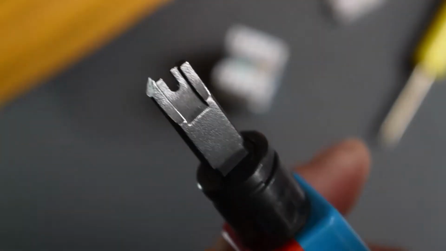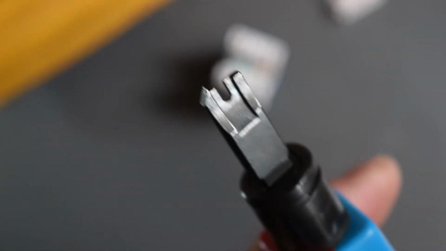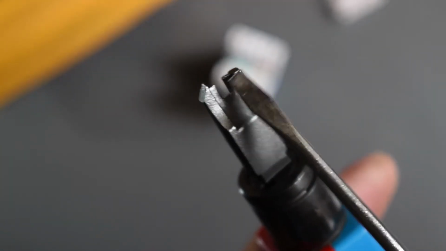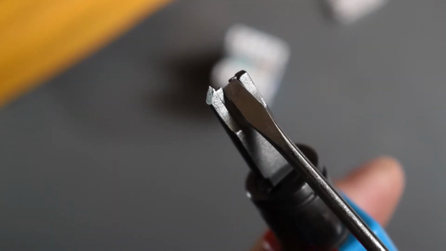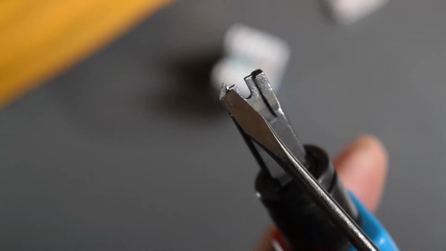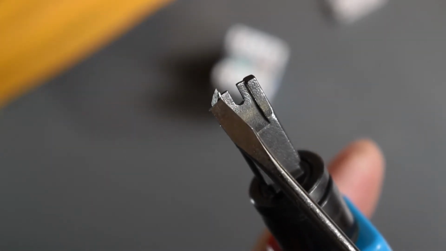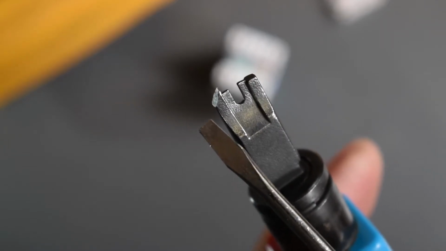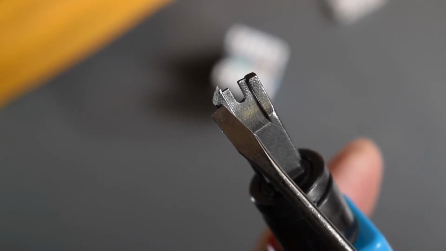It has the part that is going to push the wires inside the insulation displacement connector, and it has a sharp edge, we call it a knife, that is going to cut off the remainder of the wire.